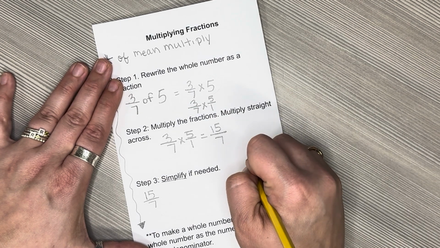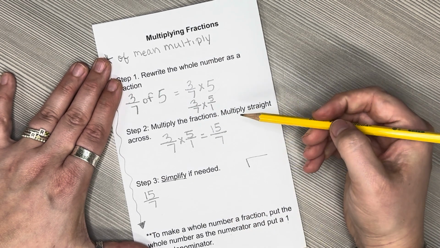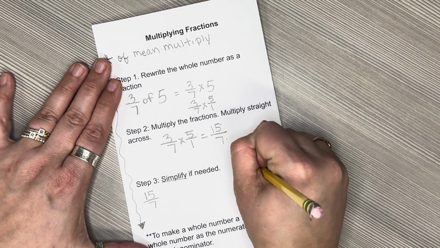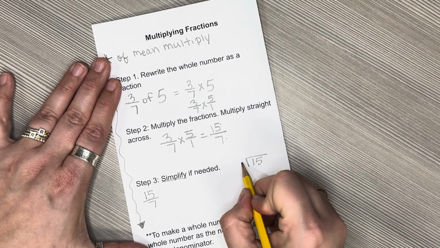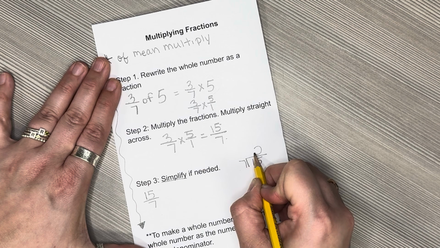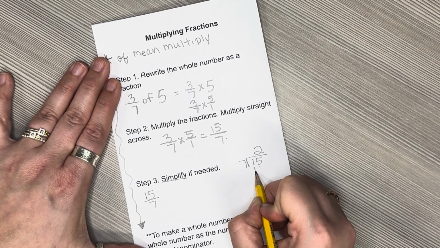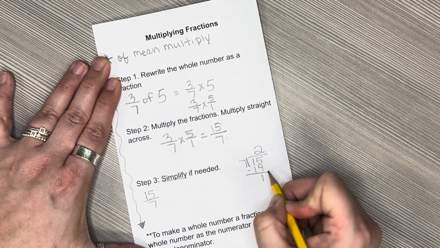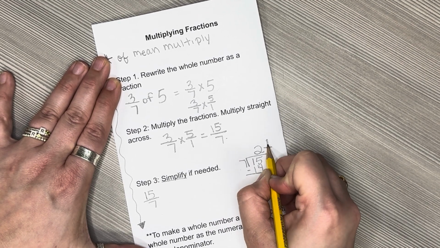To do that, I'm going to divide. This reads 15 divided by 7. 7 goes into 15 2 times. Putting a 14 below, subtracting, I get 1. My remainder becomes my numerator.